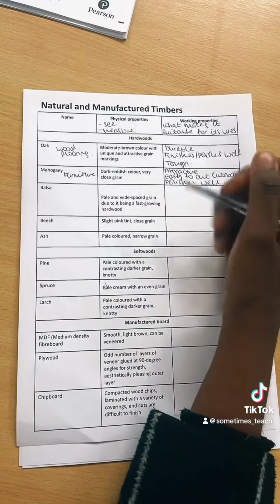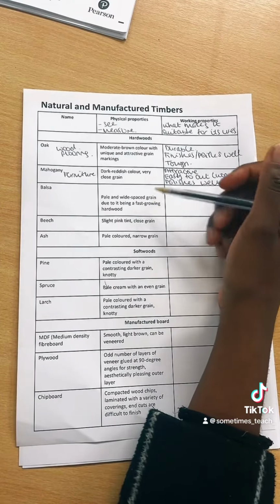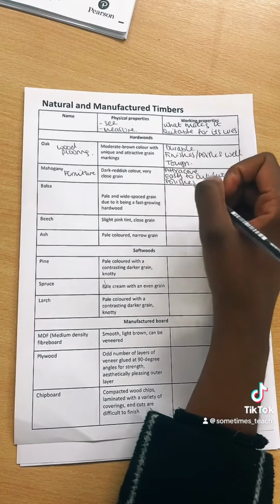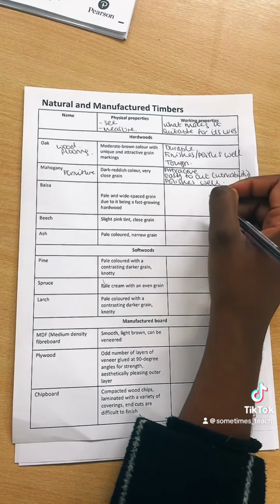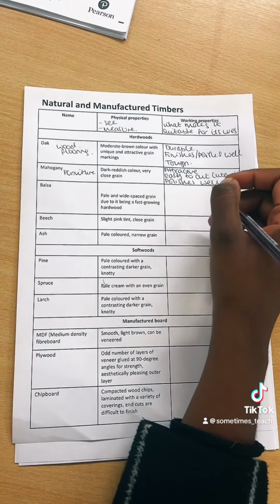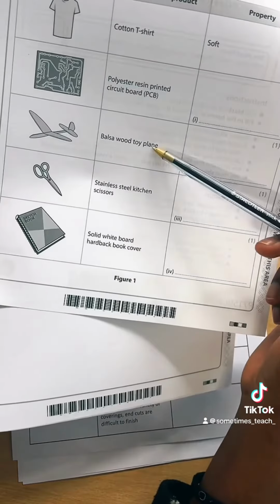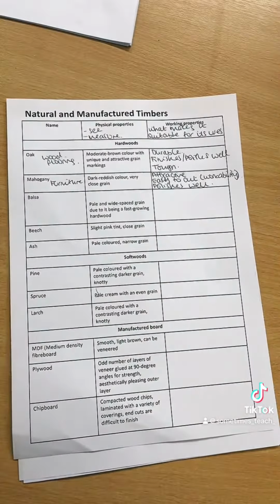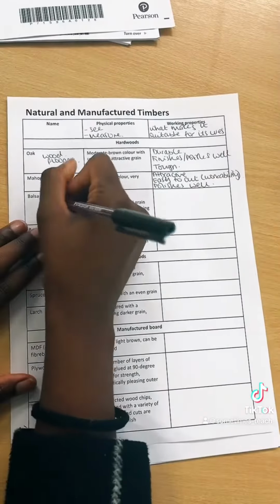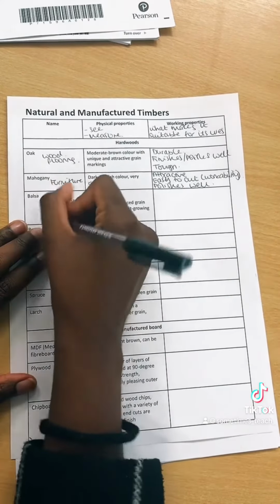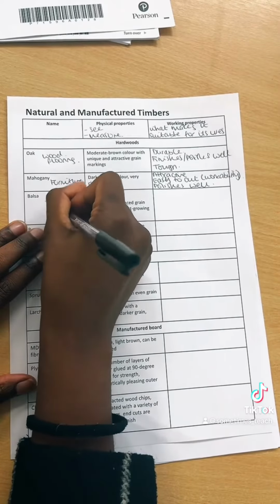Balsa. What do you guys know about balsa? So balsa is pale with a wide-spaced grain due to it being a fast-growing hardwood. So it's a bit of a different one, this one. If you do the Edexcel paper and you've done past papers, you might have seen the... Oh, I've got it here. You've got the toy plane that's made out of balsa. So, toy planes. Also, they're used for modelling.